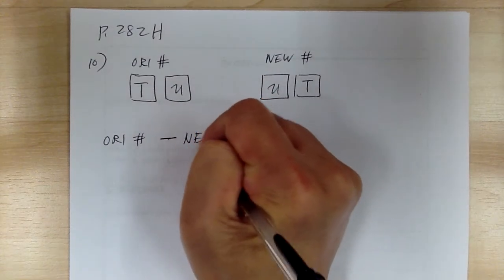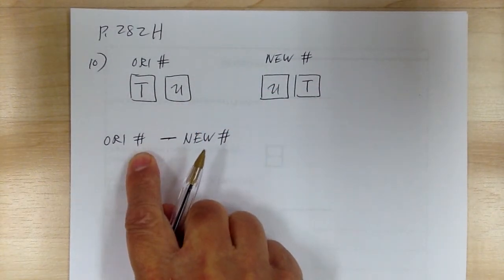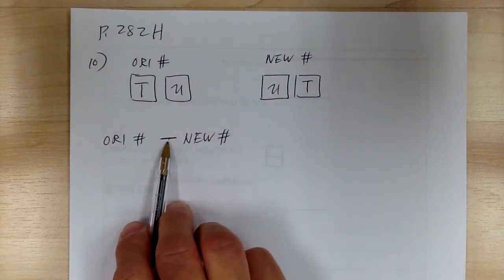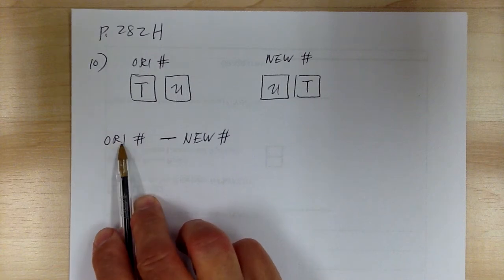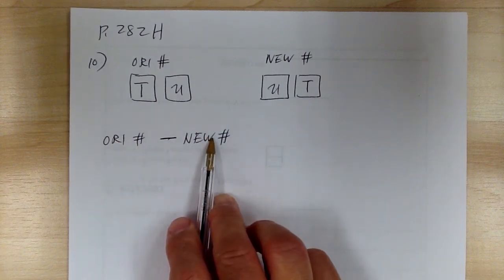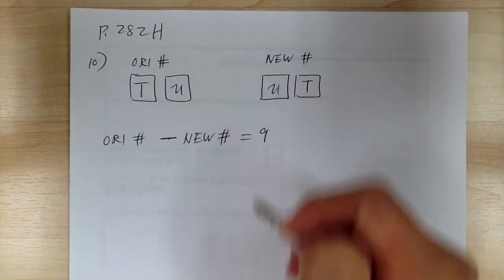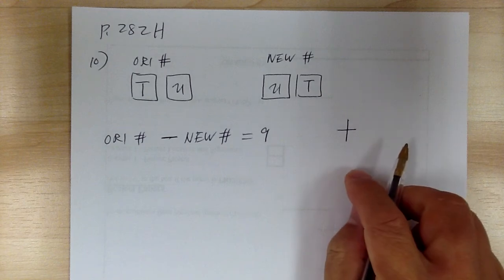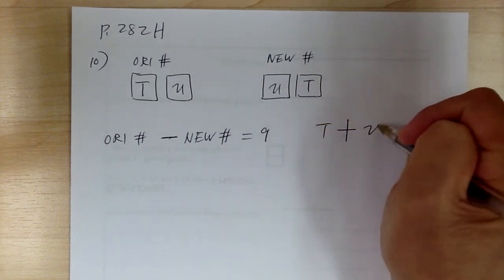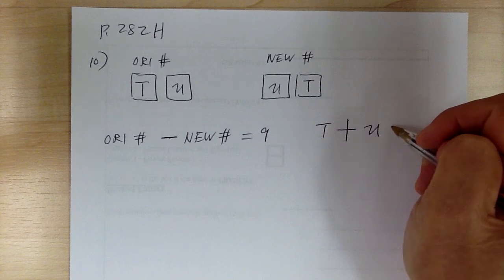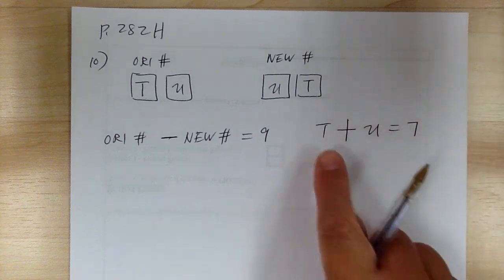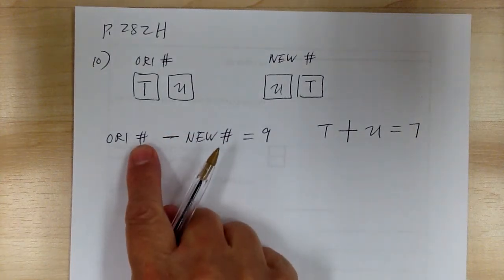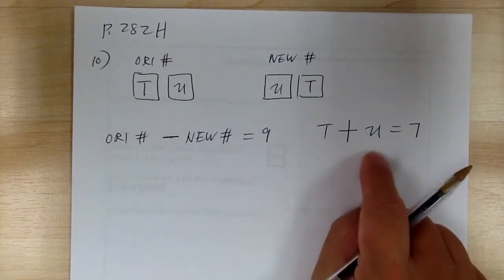So that's a new number. Again, it's a number. You've got to know the difference between digit and number. So the difference between the two-digit number and the number with digits reversed is 9. And the next one is the sum. Sum means plus the digits, so it's t and u. The sum of the digits is 7. Again, these are digits and these are numbers. You need to know the difference. When it says number, you put numbers. When it says digit, you put digits.